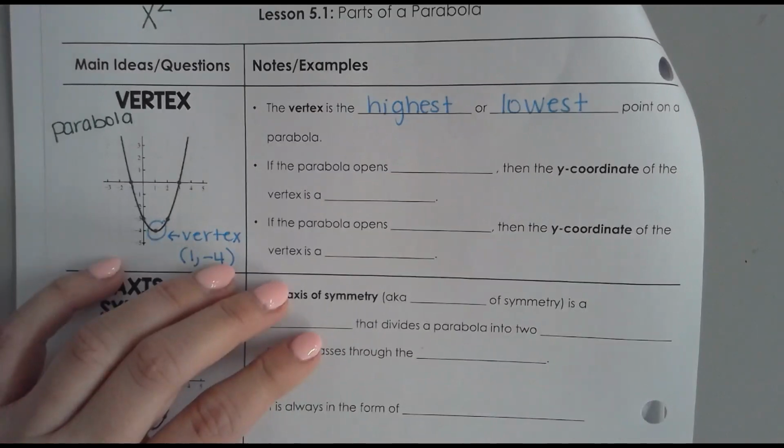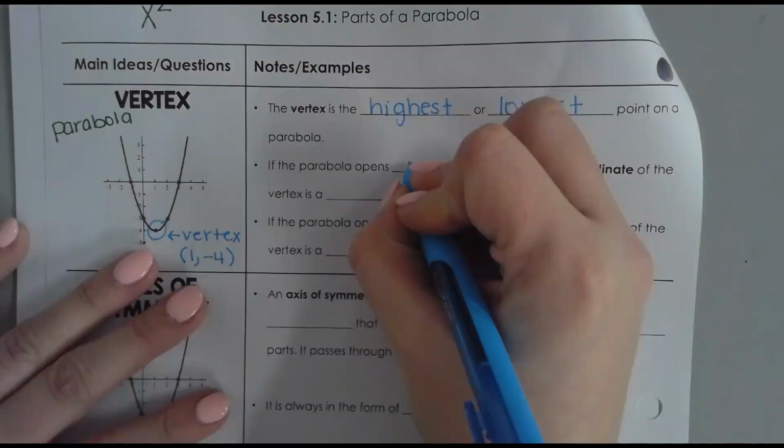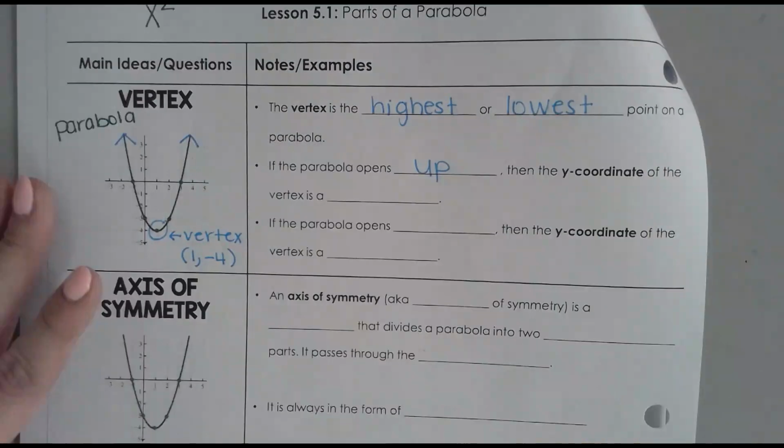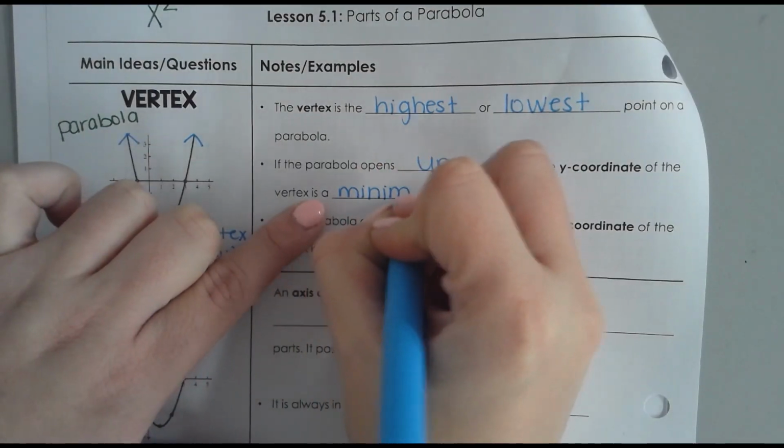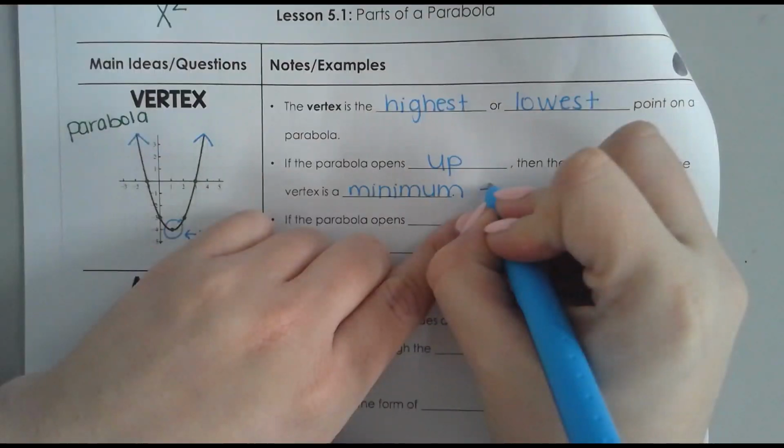Now, is it at the top or at the bottom? It's at the bottom. That's a minimum. So it's kind of opposite of what you think. You think, okay, well, it opens up, but I have a minimum. The vertex is the minimum point. That's the lowest point on the graph.